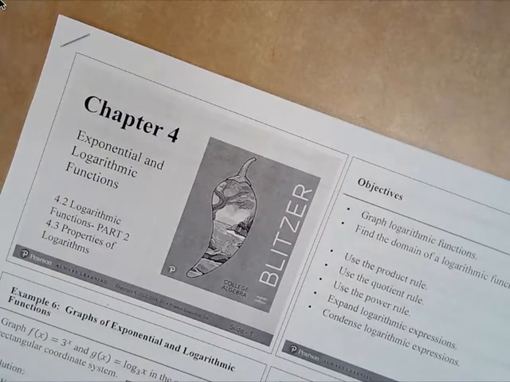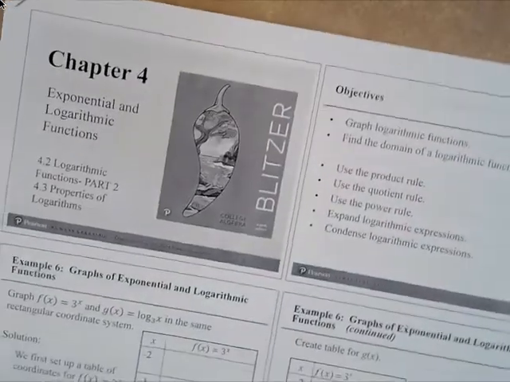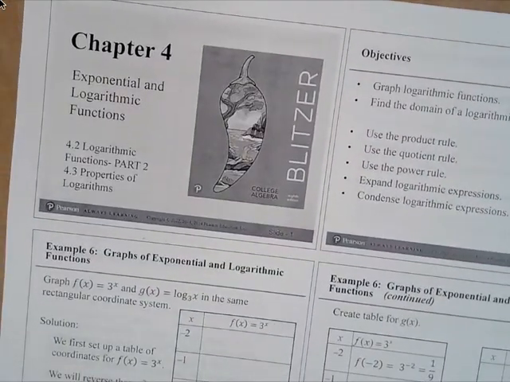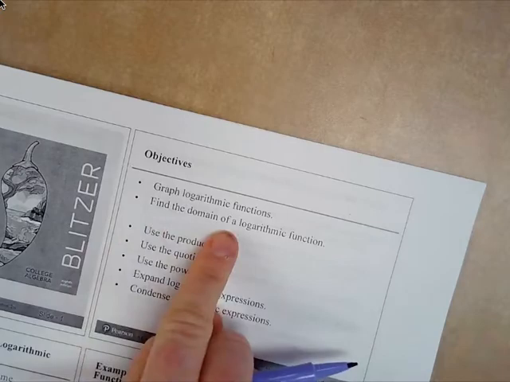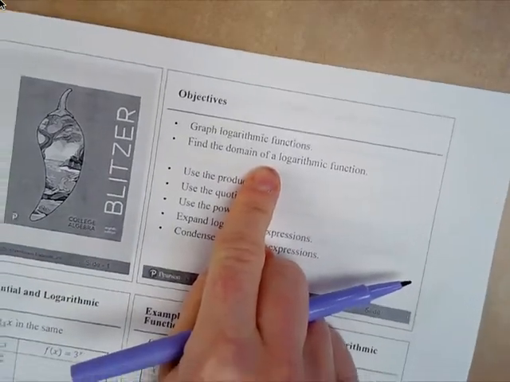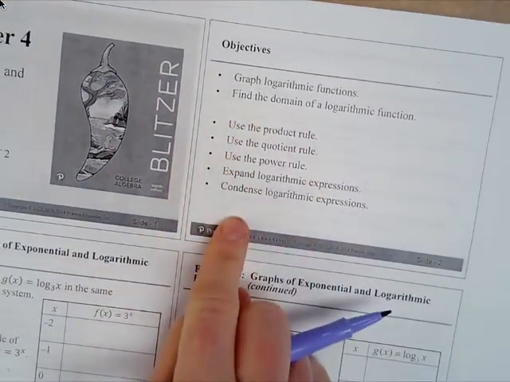This is covering 4.2, part 2, which is just graphing log functions, and 4.3, properties of logs. So 4.2 is just graphing and finding the domain, and then all of these properties.